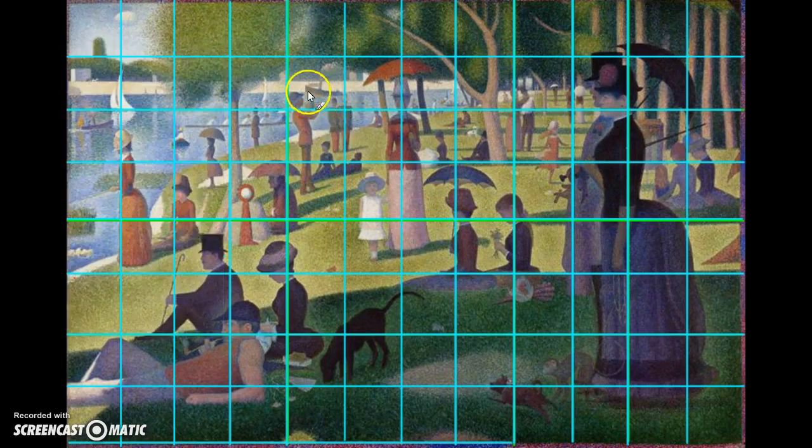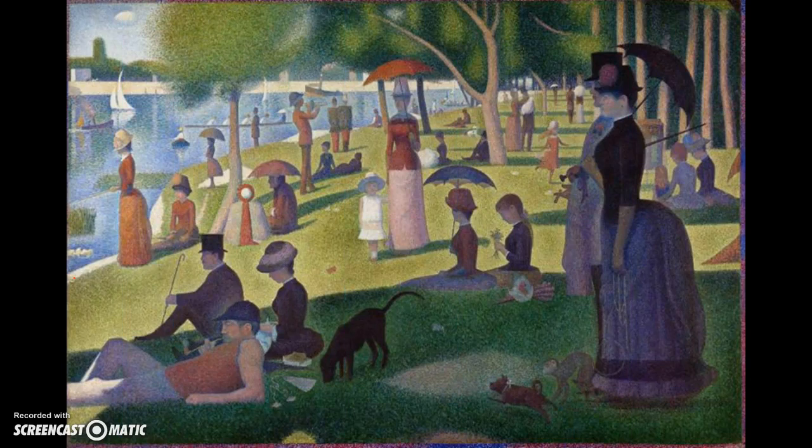Oh, look at the composition even within this quadrant. Another picture within a picture. Just an incredible painter at work here. And let me get back to the original painting.